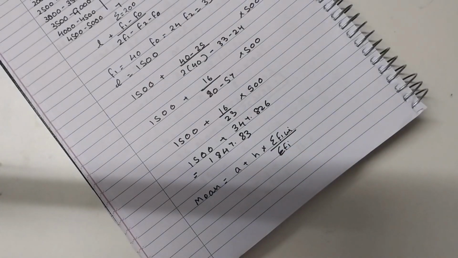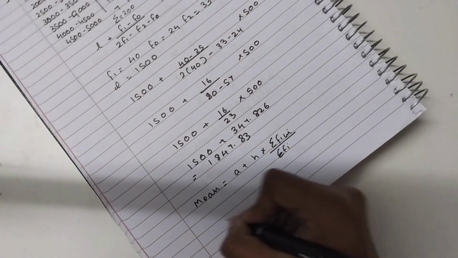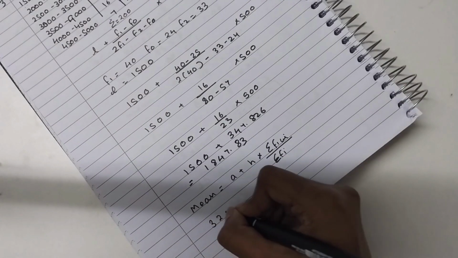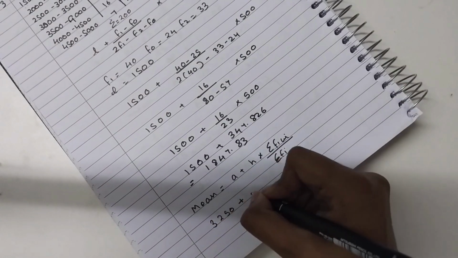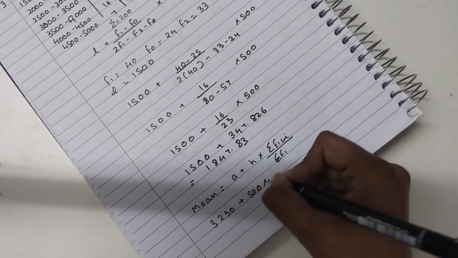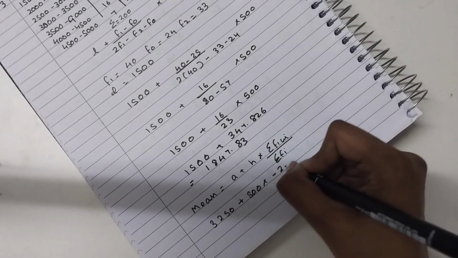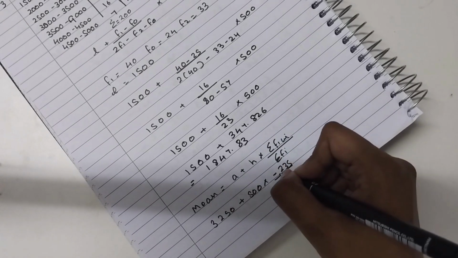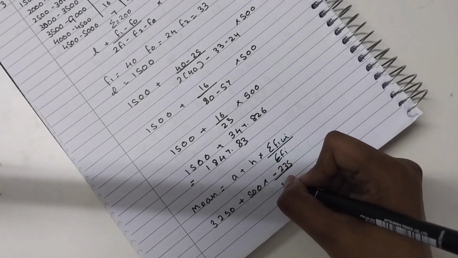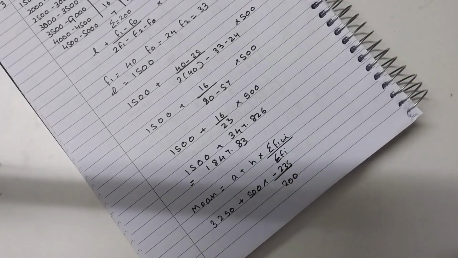So the assumed mean here we've taken to be 3,250 plus the class height, which is 500, times summation fi ui, which is negative 235, divided by summation fi, which is equal to 200.